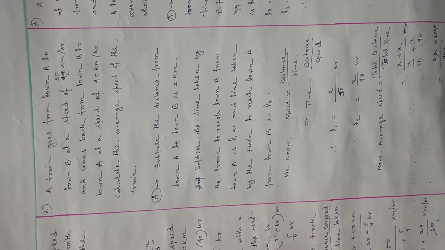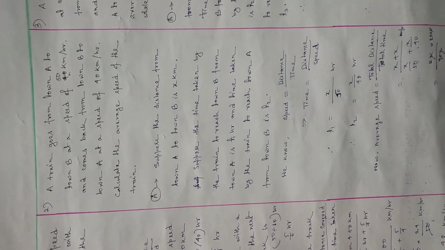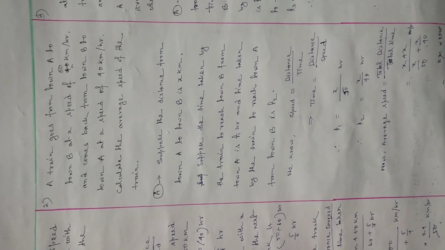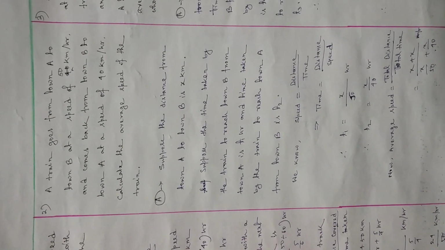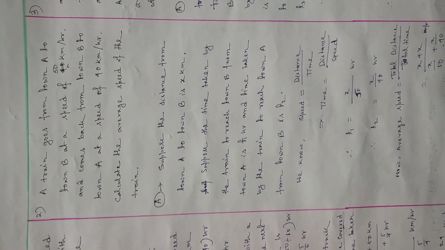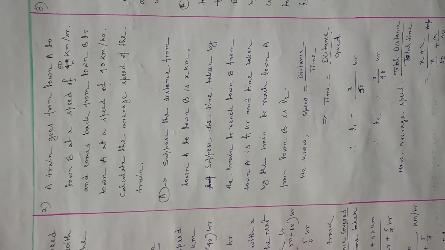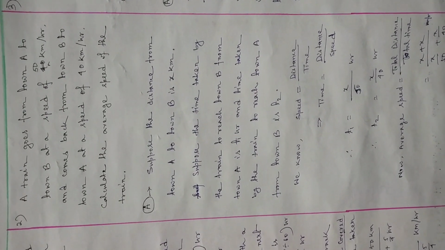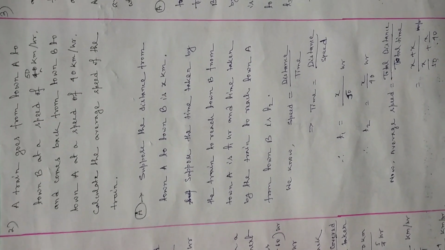A train goes from town A to town B at a speed of 50 km per hour and comes back from town B to town A at a speed of 40 km per hour. We have to calculate the average speed of the train. So to find the average speed, we have to know the total distance covered by the train and total time taken by the train. So first we have to assume the distance from A to B is x. Suppose the distance from town A to town B is x km.